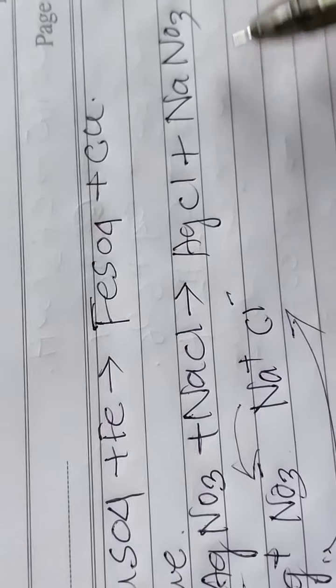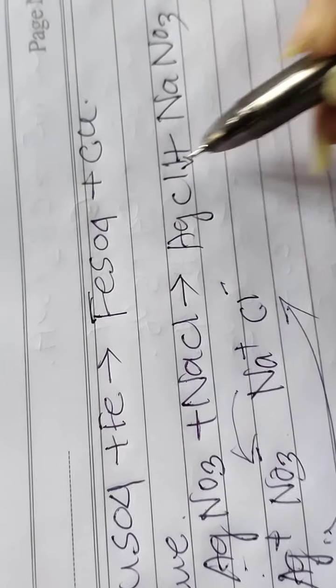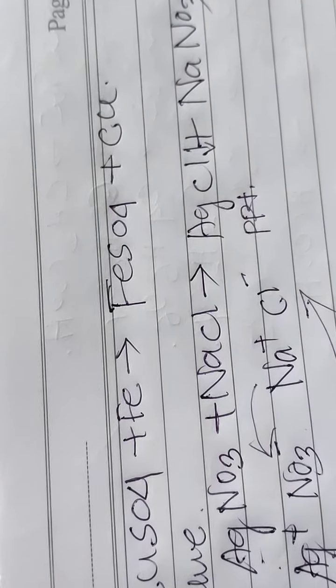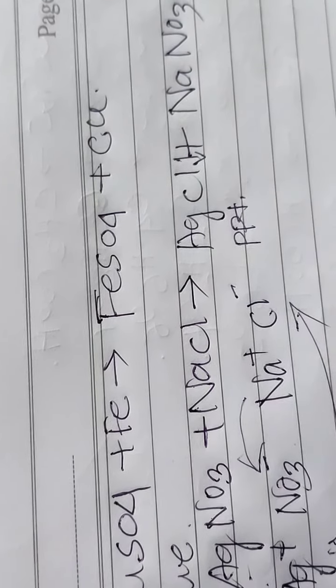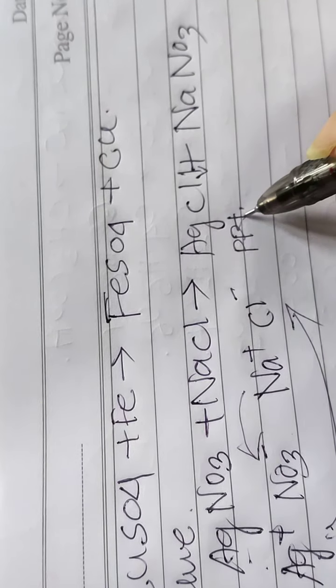Okay, this is one type of double displacement reaction. The product AgCl will precipitate. Why? Because we already know one condition: all chloride, bromide and iodide salts are soluble except silver chloride, silver bromide and silver iodide. That is why silver chloride will precipitate, as it is insoluble. Okay, next, question number 3.